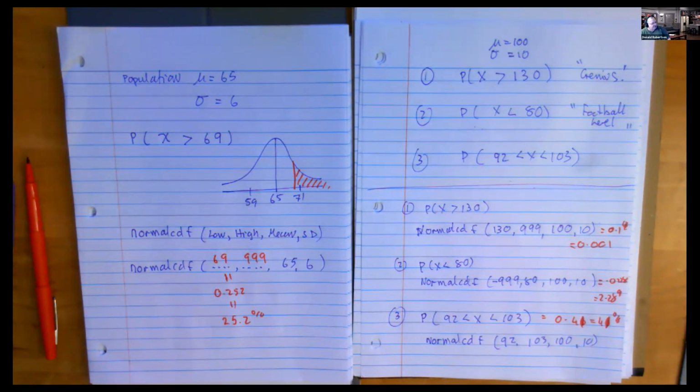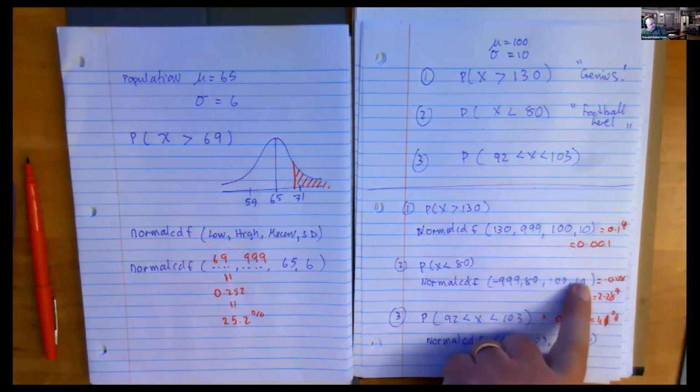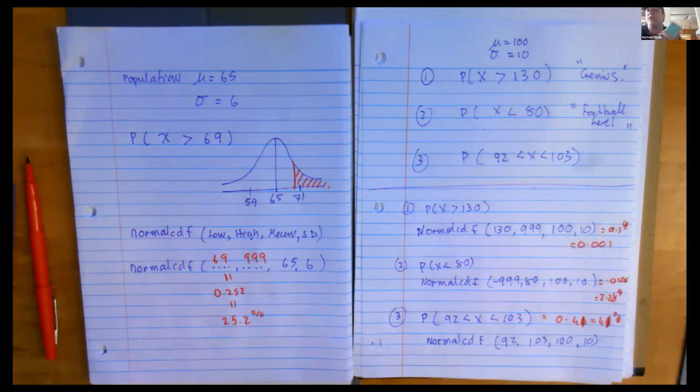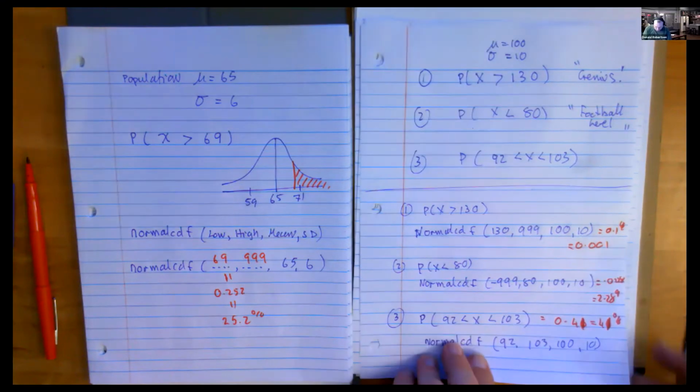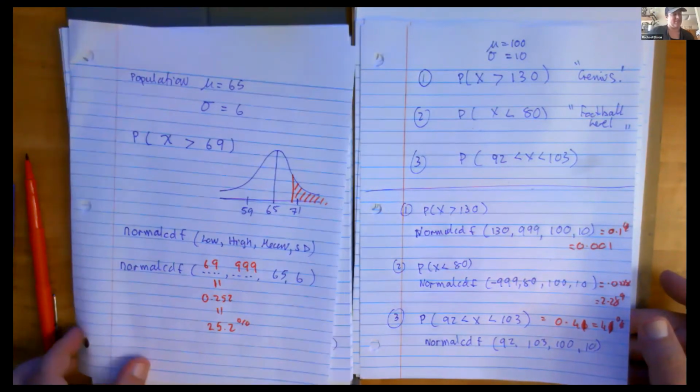Negative 999 is pretty obviously going to be first, and positive 999 is pretty obviously second. And I don't think you have a problem with the mean and standard deviation. Yeah, I just wanted to verify, just double-checking. You got it right. Awesome, thanks.